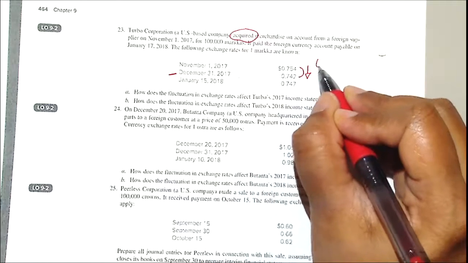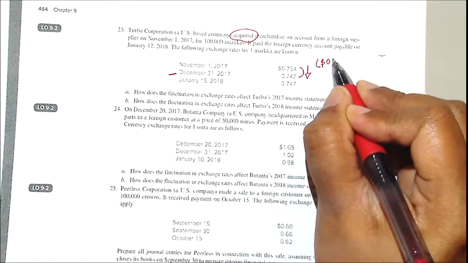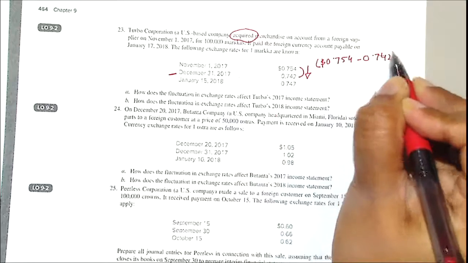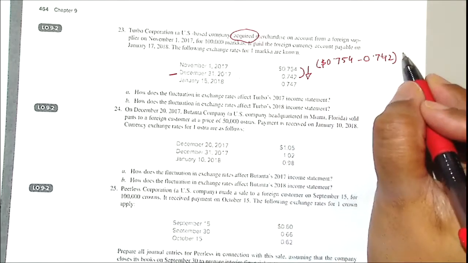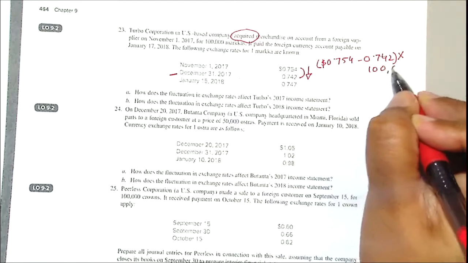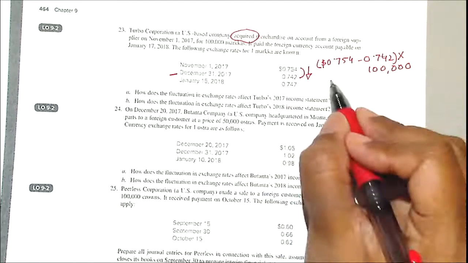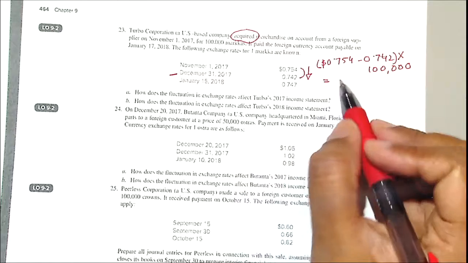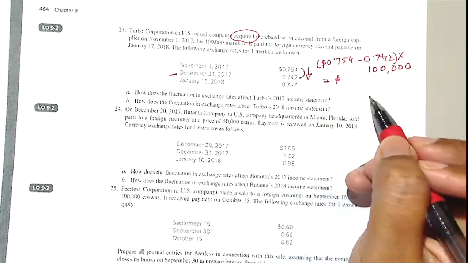So if you take this difference, 0.754 minus 0.742, this is per marker. And the total is 100,000 markers. So now it went down. This is the whole amount, everything we are converting into dollar.